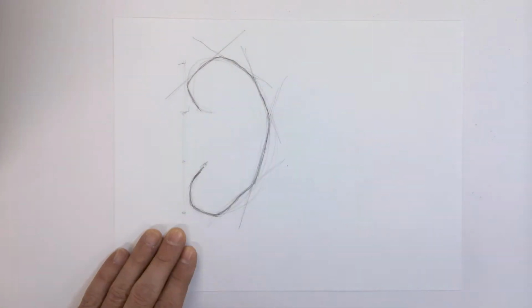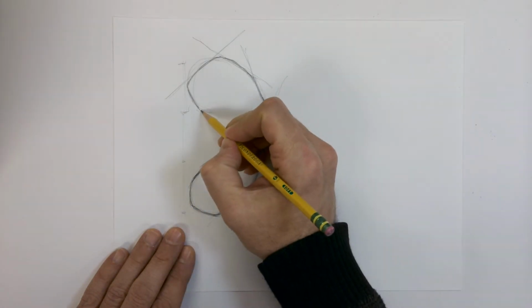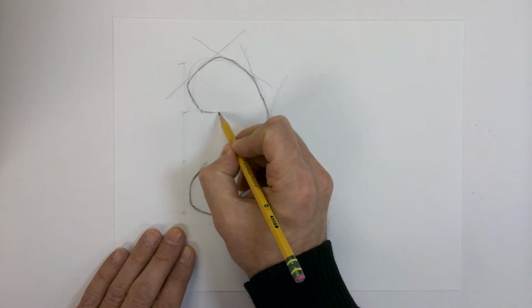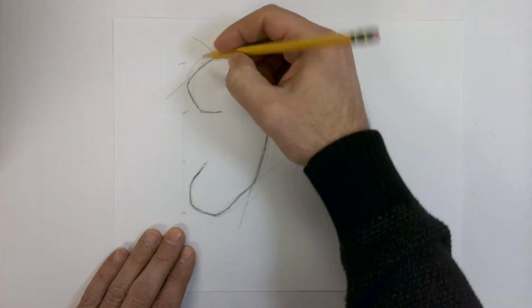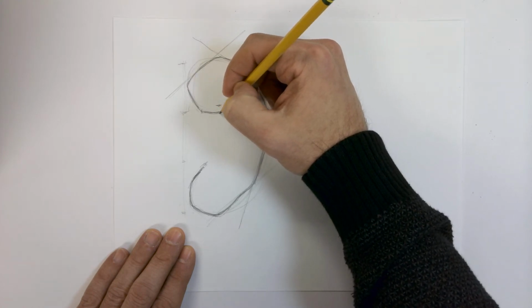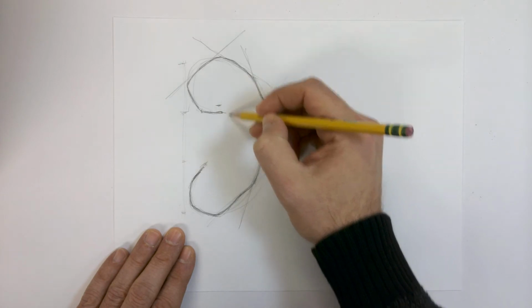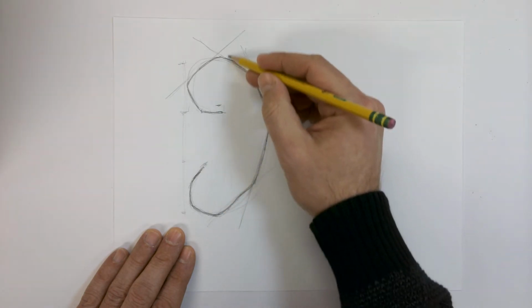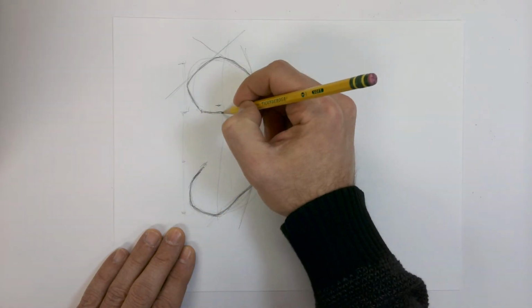Okay, now that we have the outside ear shape, the next thing we're going to do is work on the inner structure of the ear. So let's go ahead and bring this in. So we're going to come in, I would say to about, just make a line here, about that far.